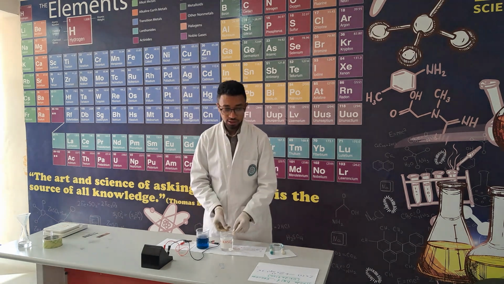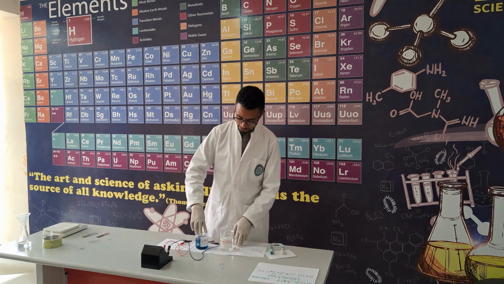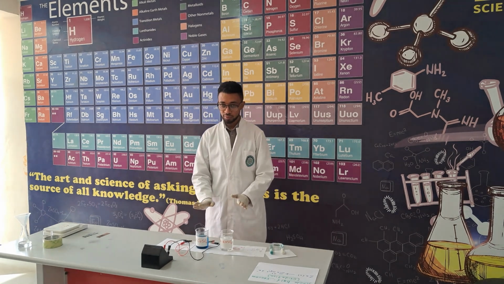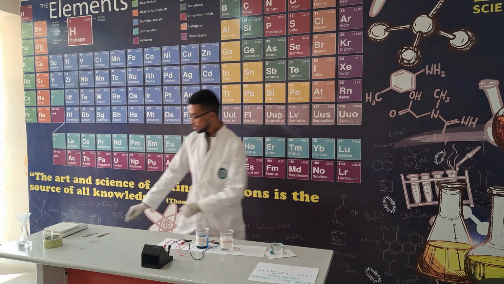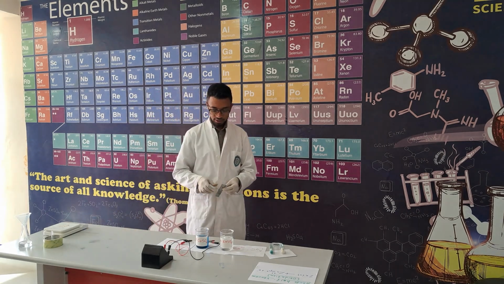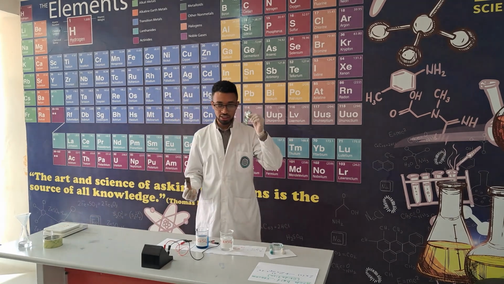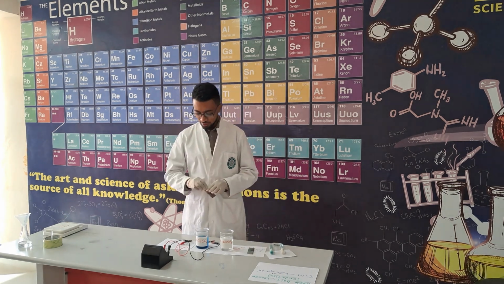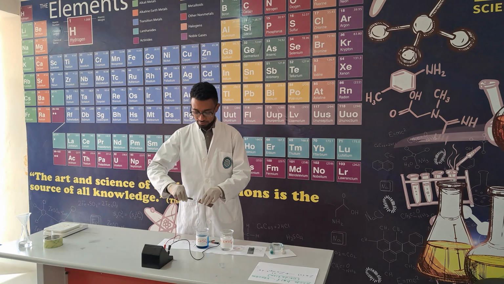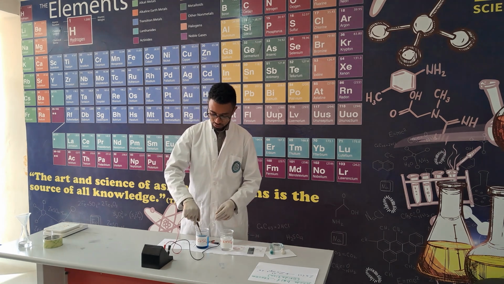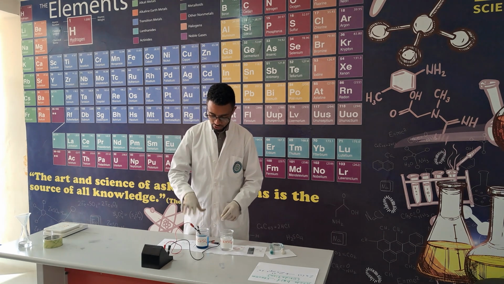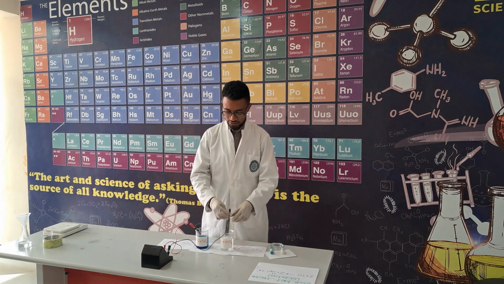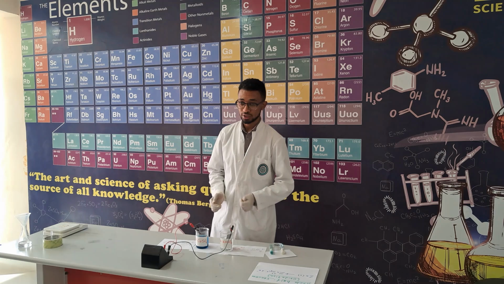Can you read this? This is 1 molar zinc sulfate solution, and this is 1 molar copper sulfate solution. So we're going to have two compartments, and two electrodes here. This is the copper electrode, this is the zinc electrode. You can tell from the color, right? The copper electrode will be immersed into the copper sulfate solution, and the zinc electrode will be immersed into the zinc sulfate solution.